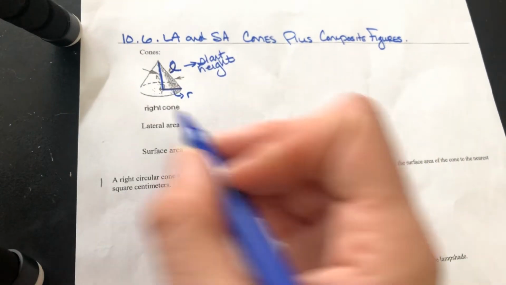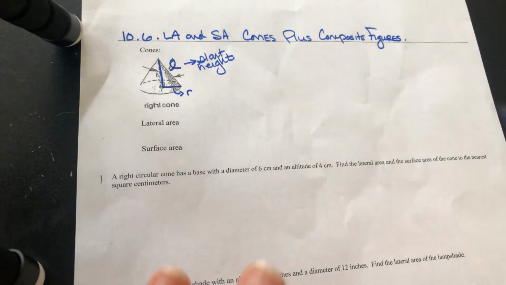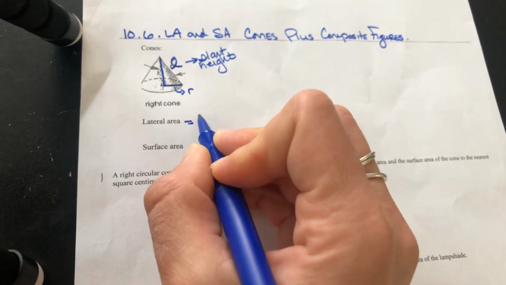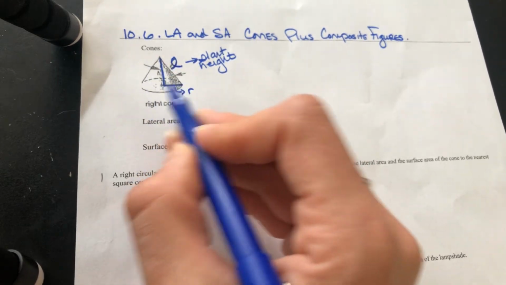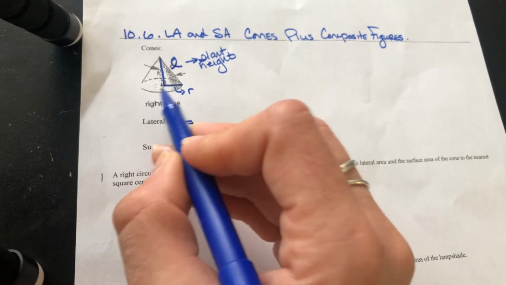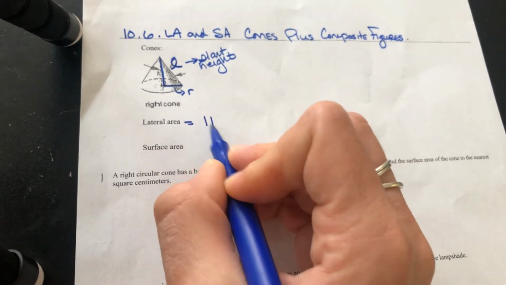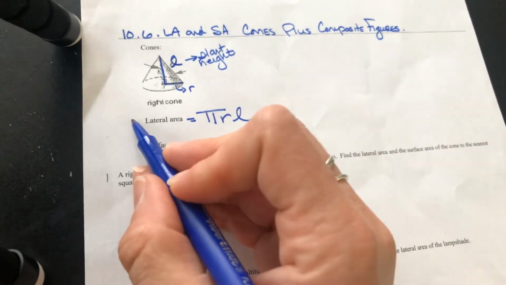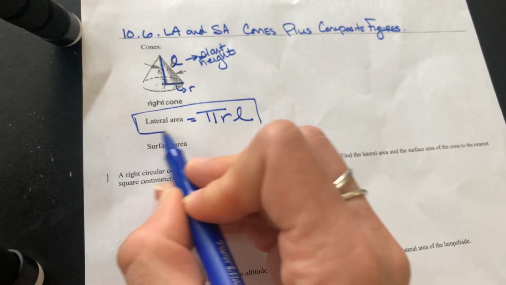All right, so again, we're only doing right cones. You can have oblique or anything that's slanting. Don't worry about it. So I'm just going to tell you the lateral area. Your lateral area is just the cone portion. Picture this like an ice cream cone. So it's just this outer portion here, and it's going to be pi r L. Be really careful. People tend to forget the L. And again, that's your slant height.